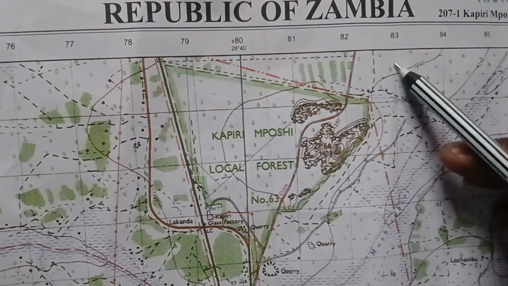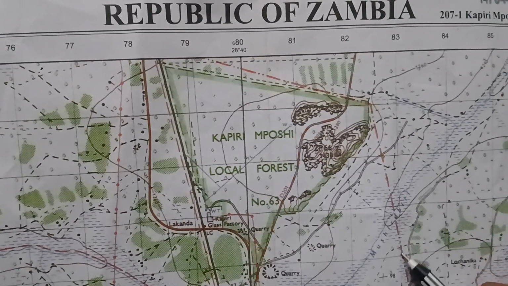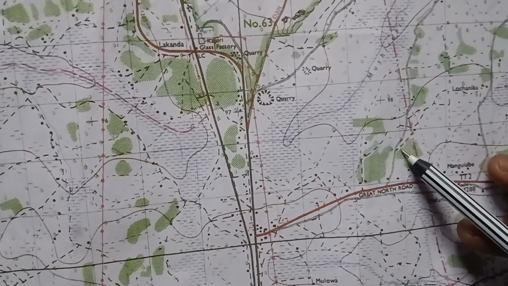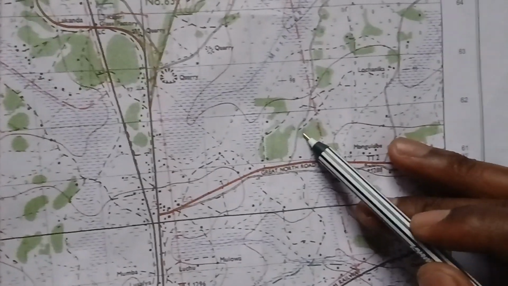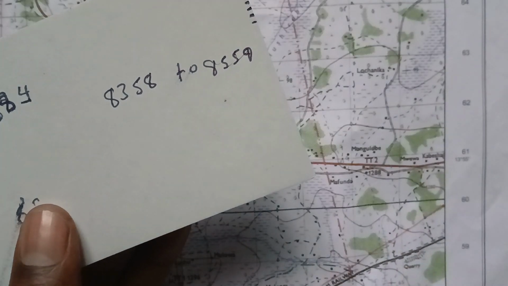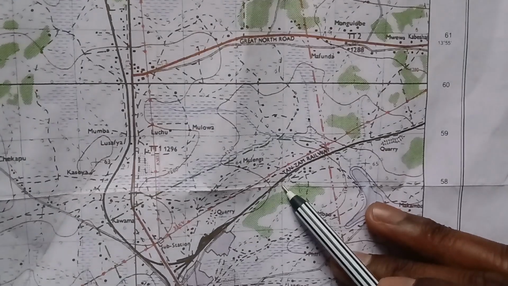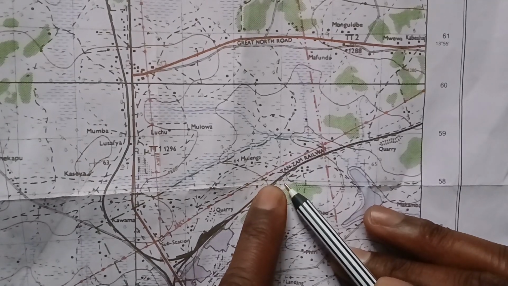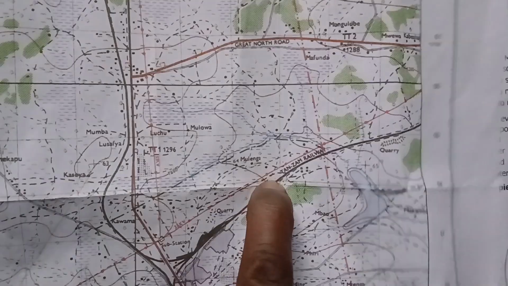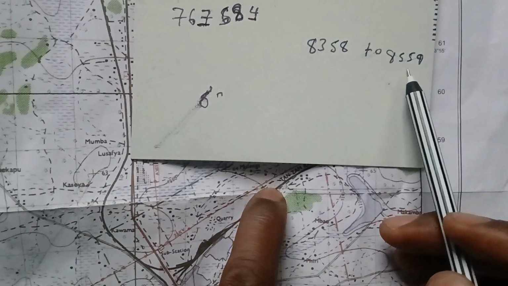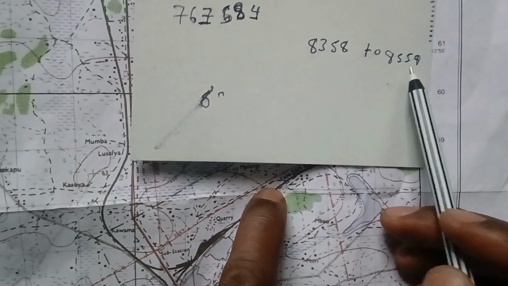83 is here. This is the line. It said 8358. 8358 is supposed to be here. This is 8358. This is the Tazam Railway. It also talked about 8559.